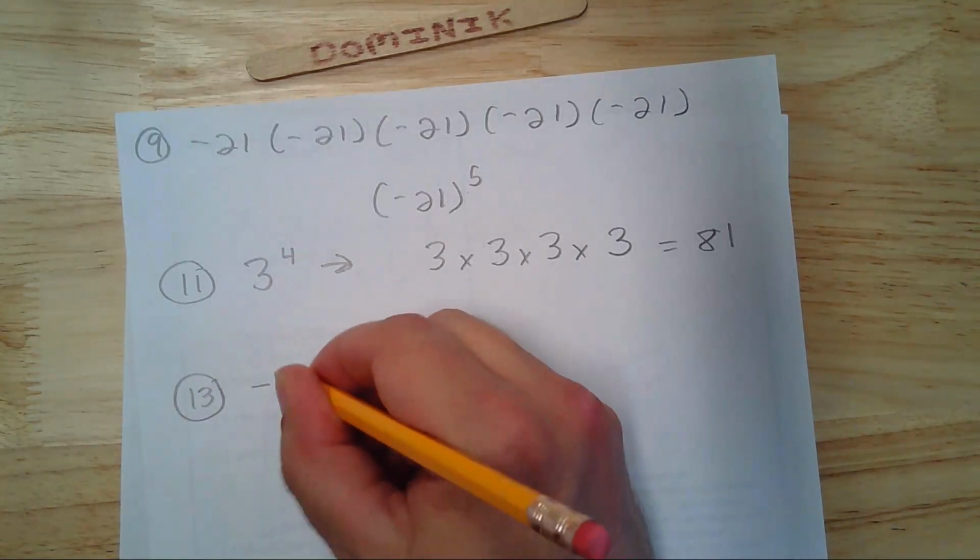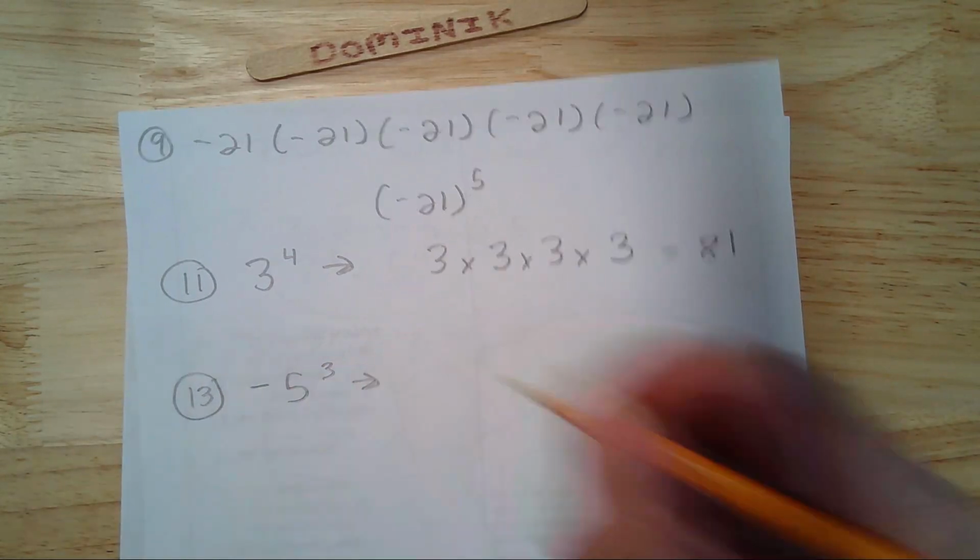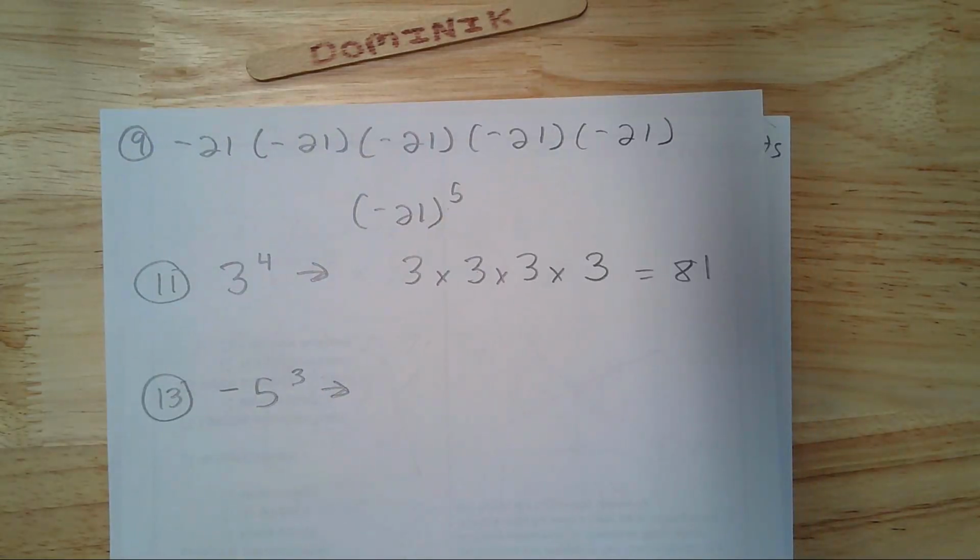Oh, it's only 7 to the 3rd. So write it out in factored form. 49. Oh, okay, they didn't use parentheses. Oh my gosh. And that matters, doesn't it? If there's no parentheses, that matters.